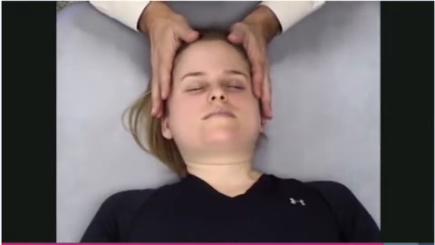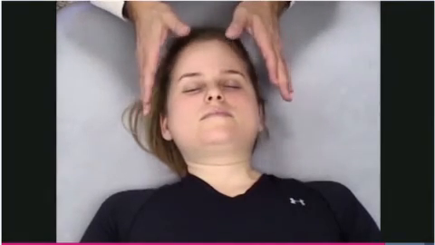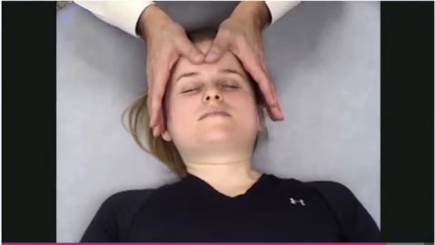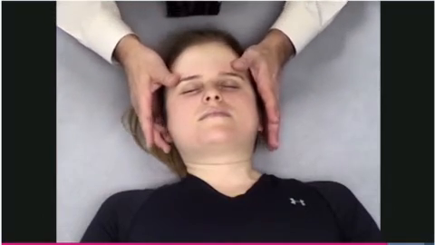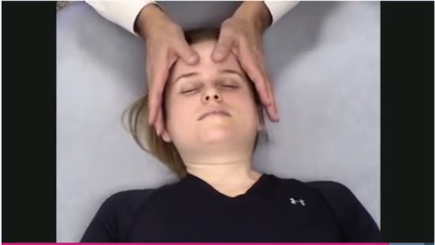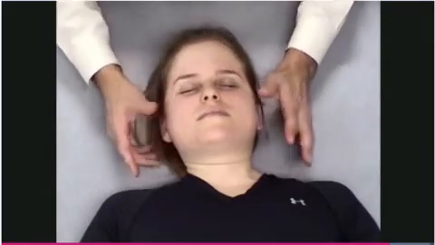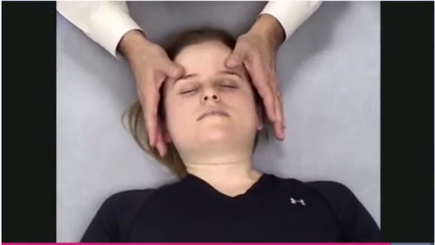And after finishing with trigeminal stim, we can do a gentle effleurage technique, starting up at the frontal bone and just doing some gentle myofascial effleurage from the temporal bone.